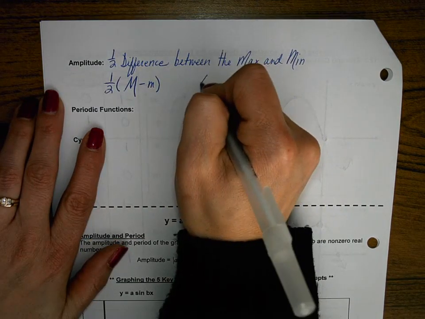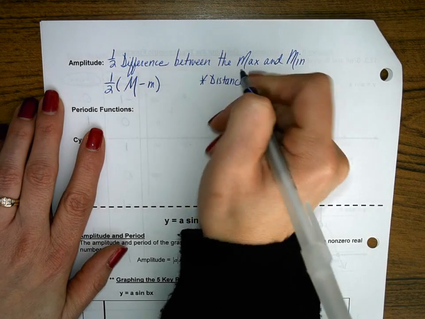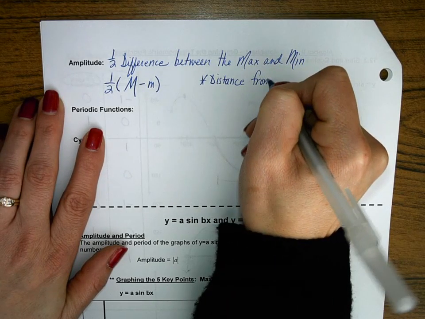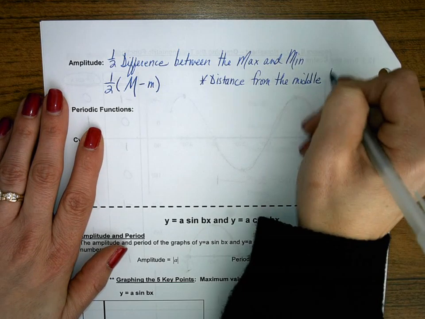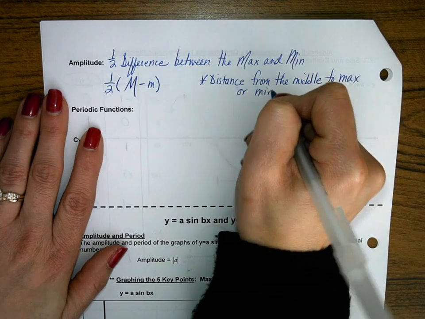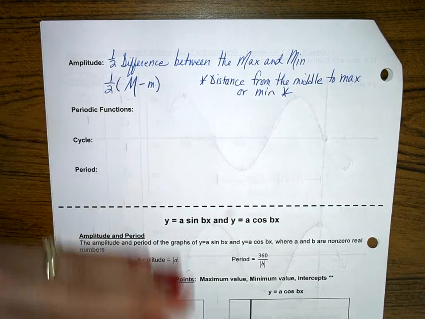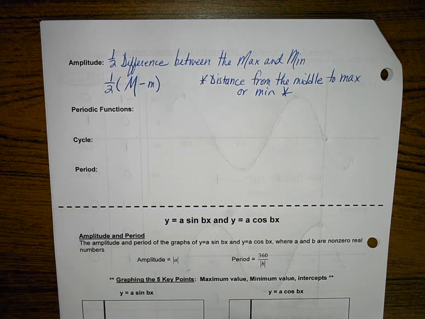Really, ultimately, the amplitude is the distance from the middle to the maximum or the minimum. The distance from the middle of my graph to the top or the distance from the middle of my graph to the bottom.